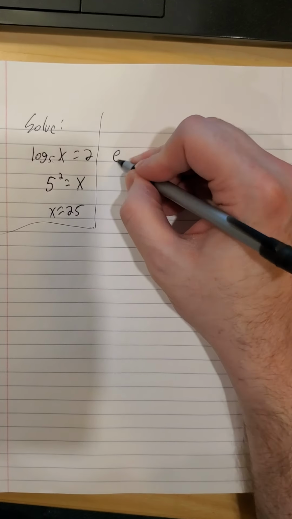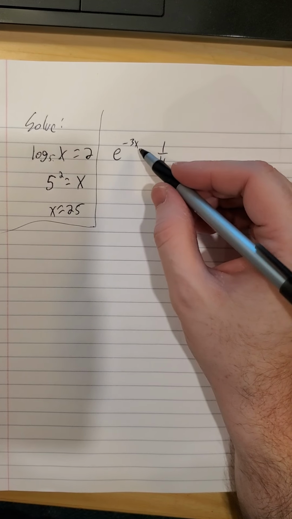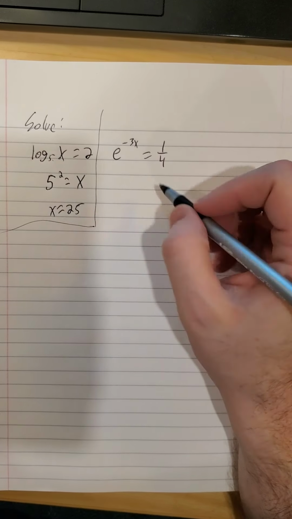They could tell me that e to the negative 3x is worth positive 1/4. Variable is inside of an exponent. I'll need a logarithm to get it out. Base is e, so this would be a natural logarithm. So natural log of 1/4 is worth -3 times x.